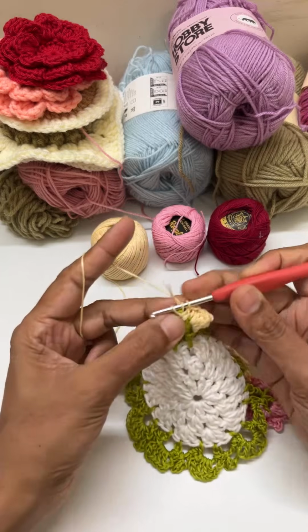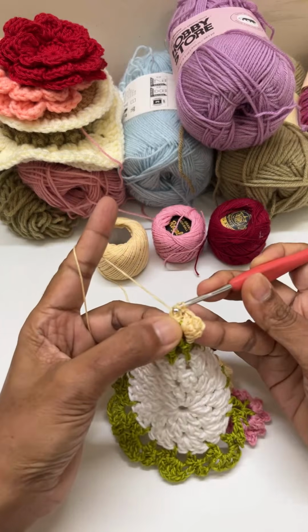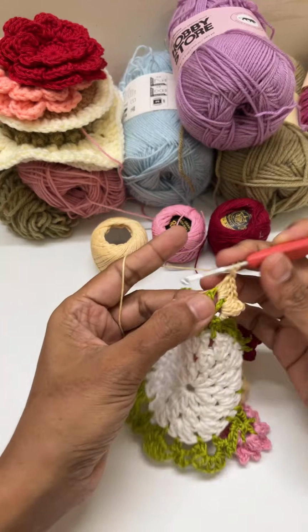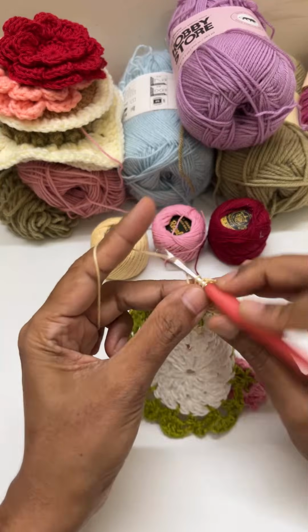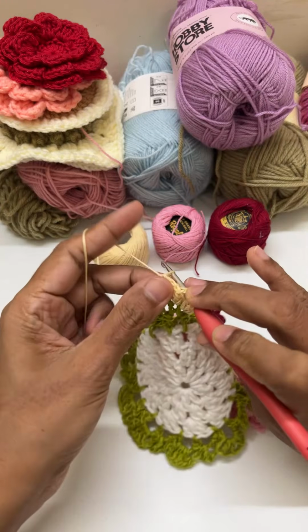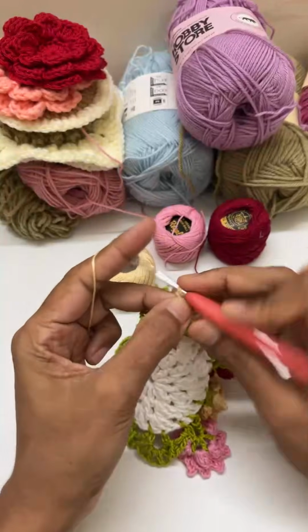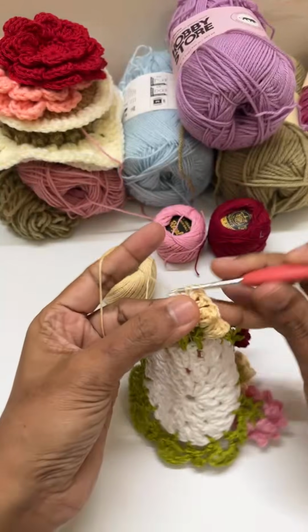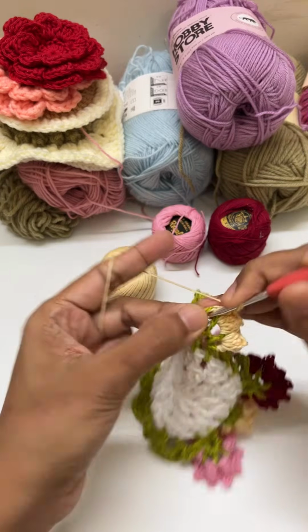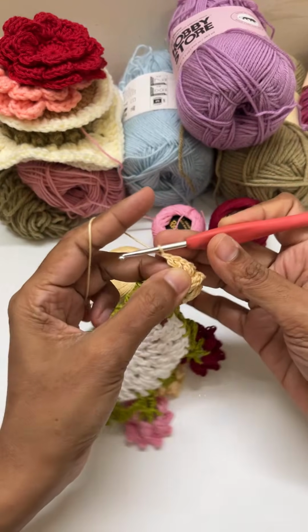So 1, 2, 3, 4 and 5. Remove your hook, insert it into the first stitch, go back into that loop, bring it down. 1, 2, 3, 4 and 5.